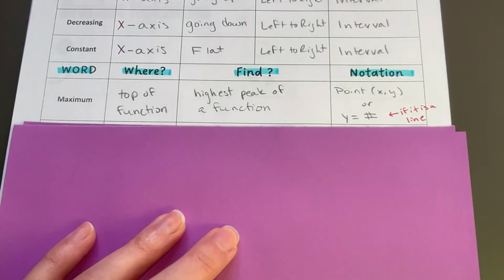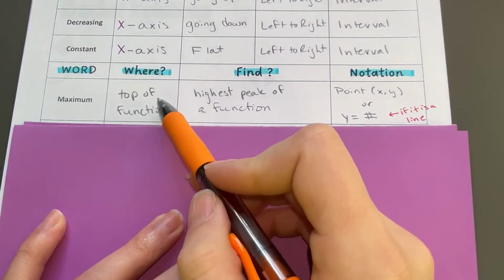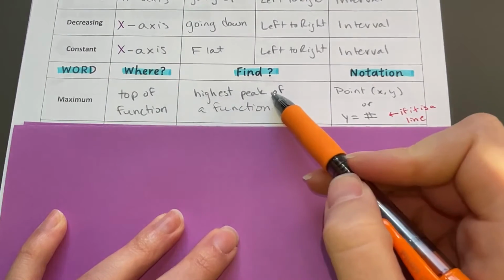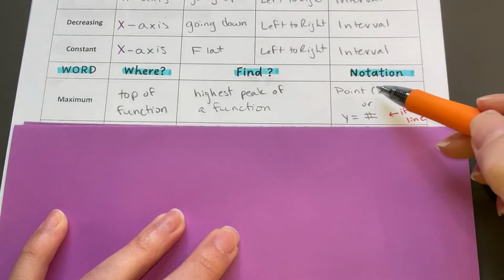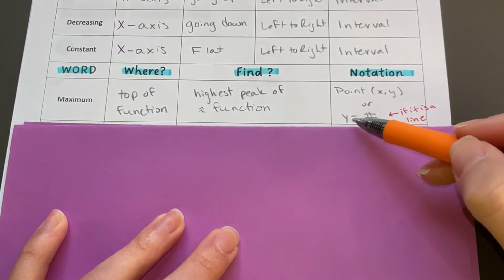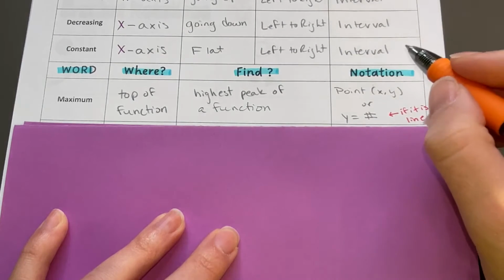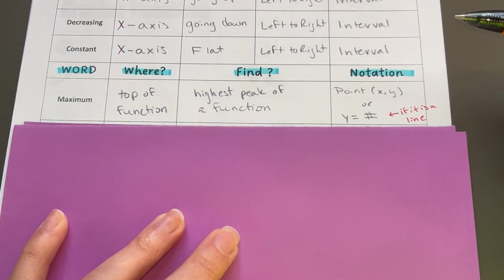All right, next up we have maximum. You find this at the top of the function, and you find it by looking for the highest peak of a function. For the notation, you can either write it as a point, which is x comma y, or y equals a number, if it is a line. So if it's not just a peak, but a straight line that goes across the top of our function.